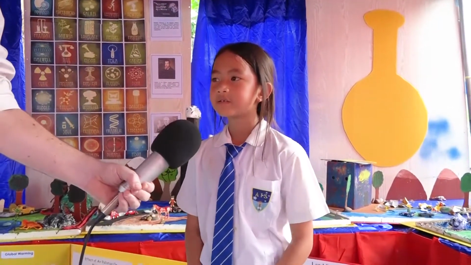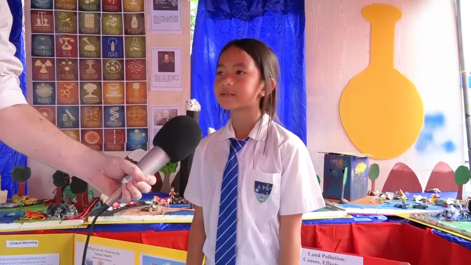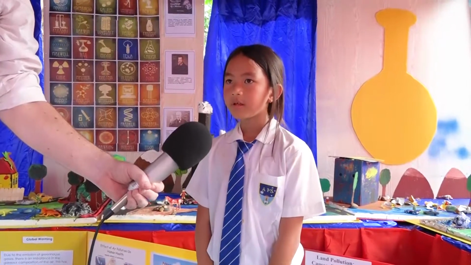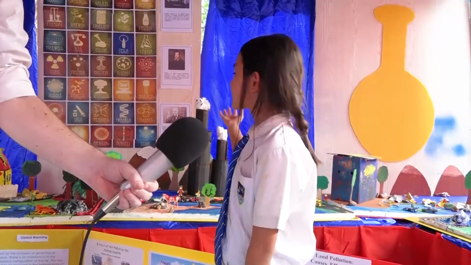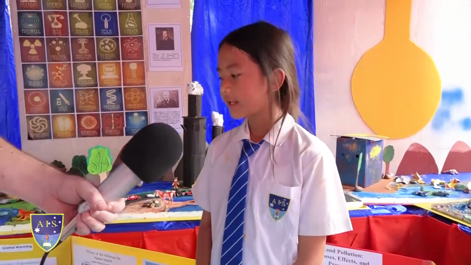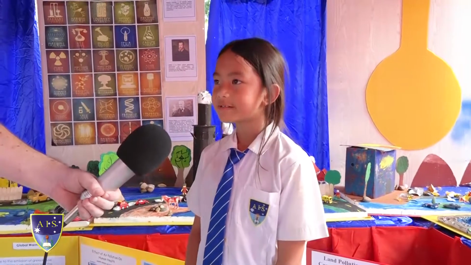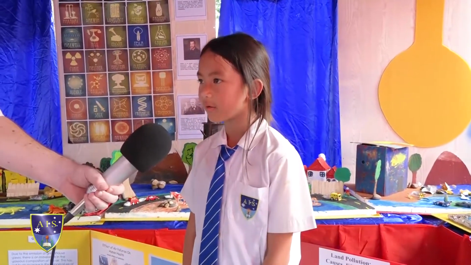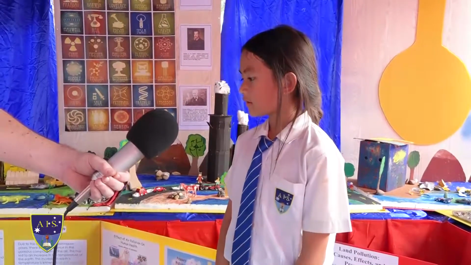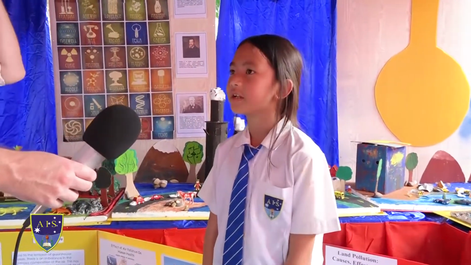Primary pollutants are two smokes mixed together, and it will be one smoke. Example, factory smoke mixed together will be another smoke. And the secondary pollutants is only one smoke. Example, the factory smoke.